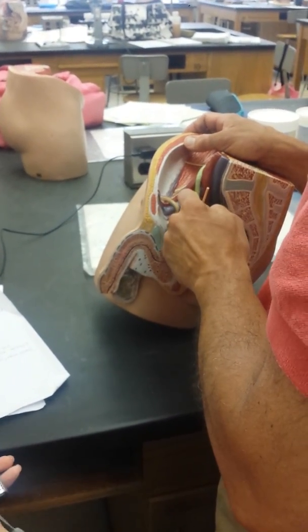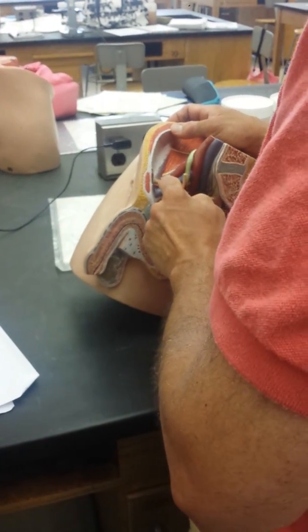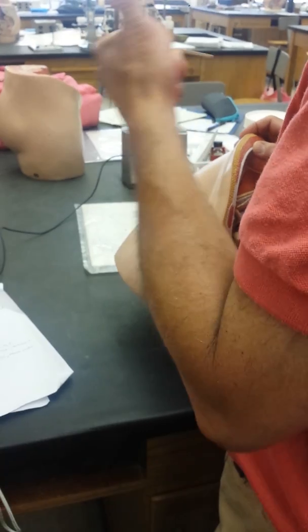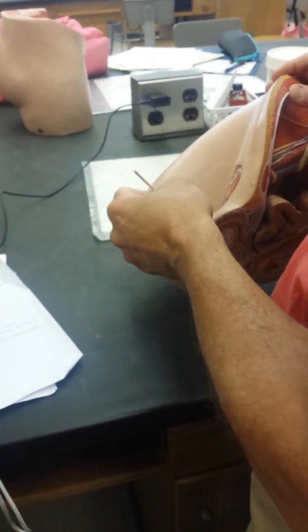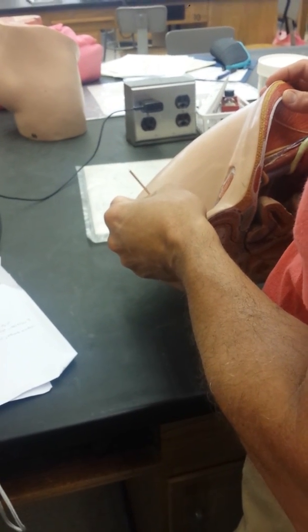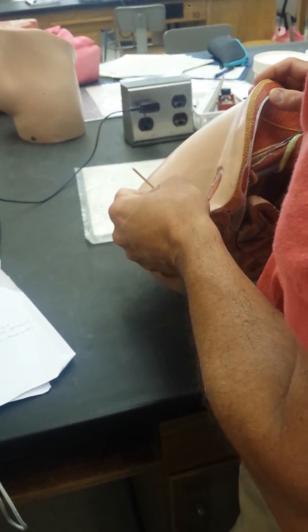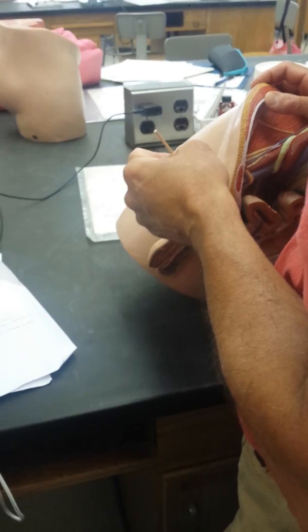Now, the spermatic cord is a very important structure. There's four things in there. It's the connection between the testes on the outside and the organs on the inside. Okay? So what happens is you have this vas deferens, right? Or ductus deferens. Then you have the testicular artery, which is this red. Okay? Testicular artery.